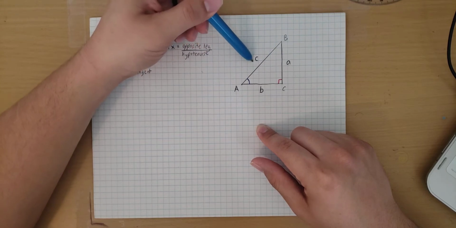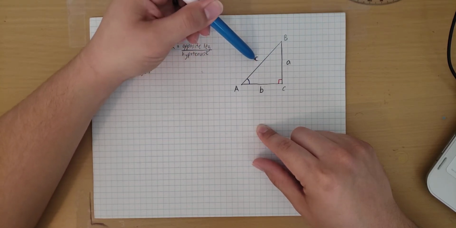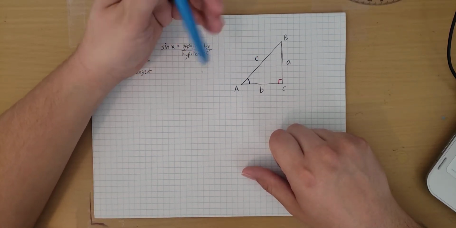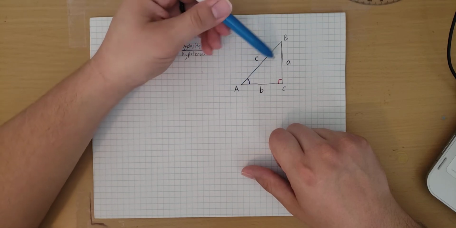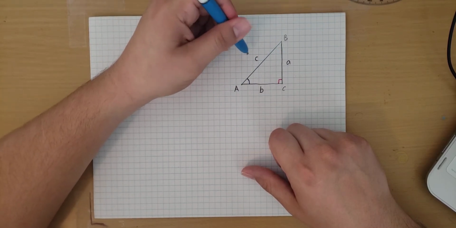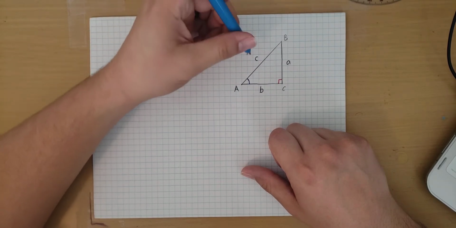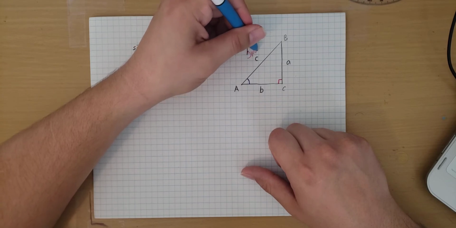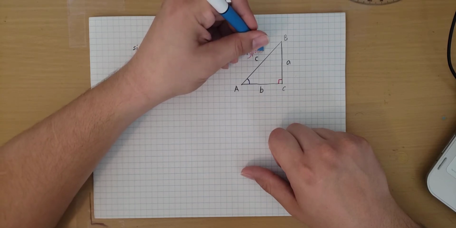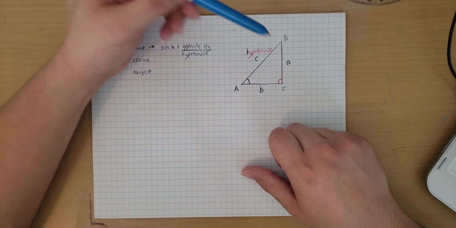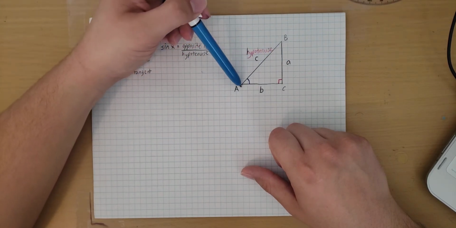Now remember, C is the hypotenuse because it is across from the 90-degree angle. So the hypotenuse is really the one that you should label first. That's where you should begin, because it doesn't matter where you are standing, the hypotenuse is always going to be the hypotenuse. And again, opposite depends on where you're standing.